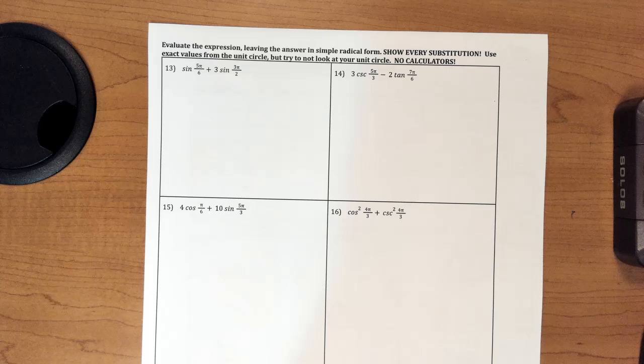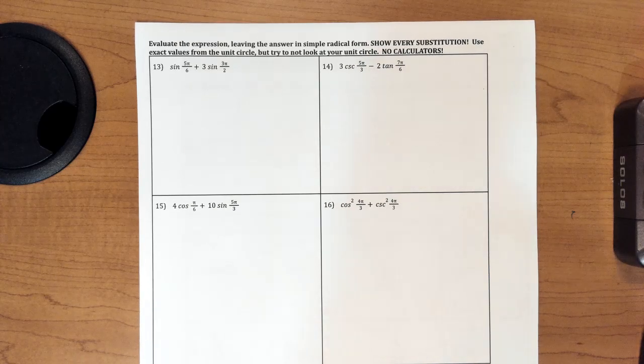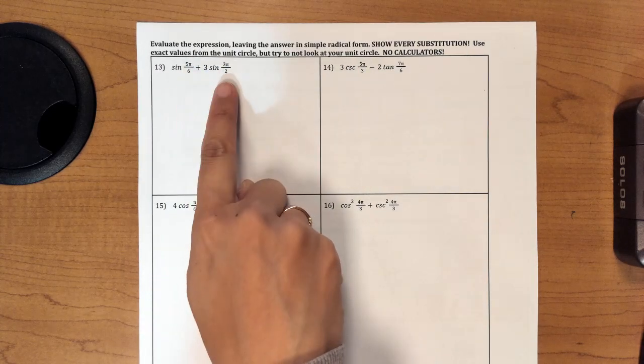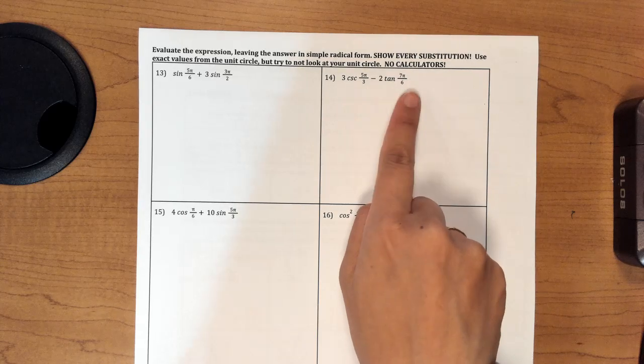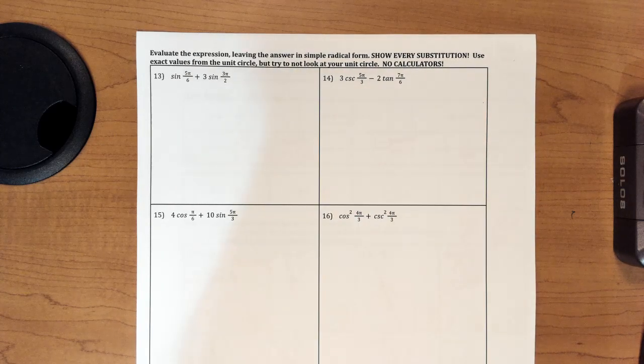The back looks more complicated because now we have a more complex expression. So it says evaluate the expression, leaving the answer in simple radical form. Show every substitution. Use exact values from the unit circle, but try to not look at your unit circle. No calculators. Okay. So what we're going to do is we're going to draw a mini visualized triangle for each of our angles or angle measures. Okay. And then all we have to do is know our fraction rules and radical rules in order to simplify our answer at that point.